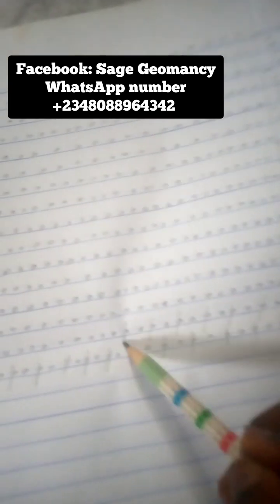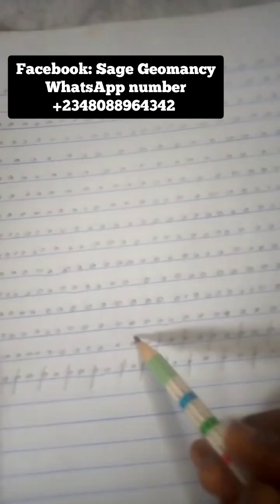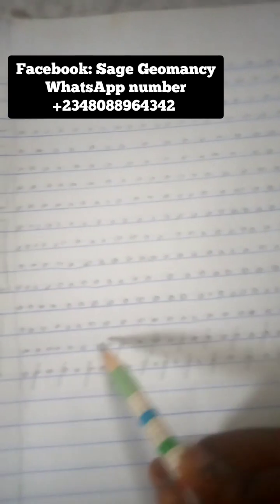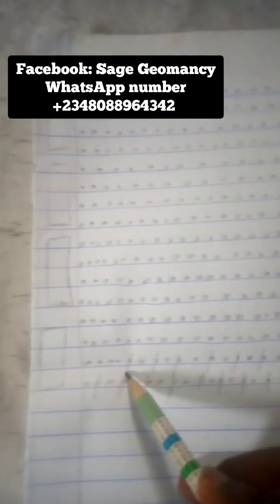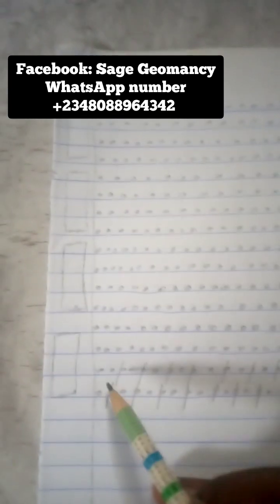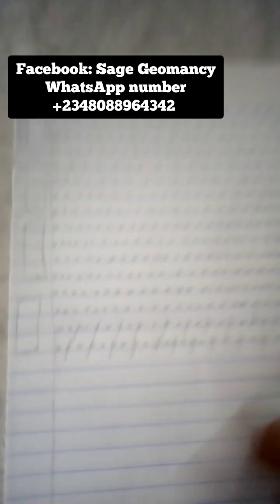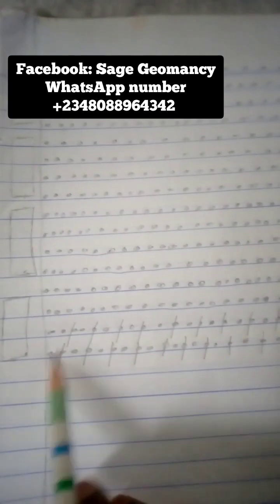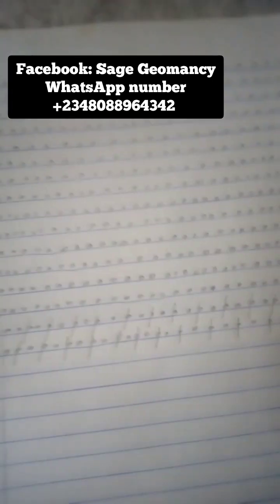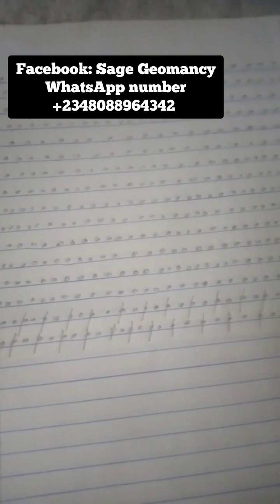So you cut it from here, and here, and here. You see, we are left with two. Once it remains one or two, you leave it. You can see we have one here, and here we have two, so we leave it. You are not cutting it again.